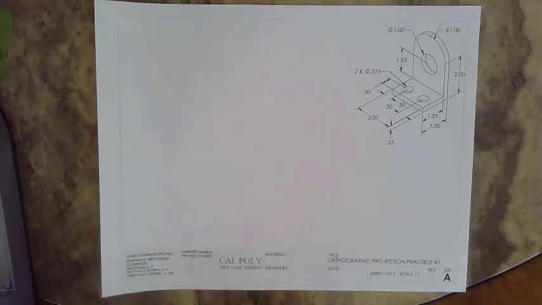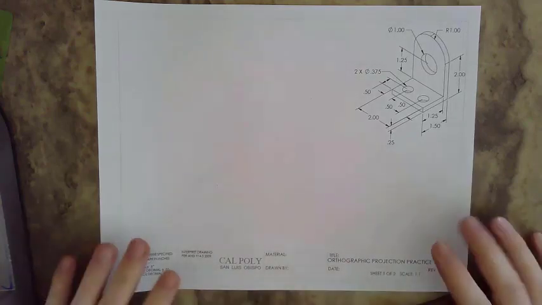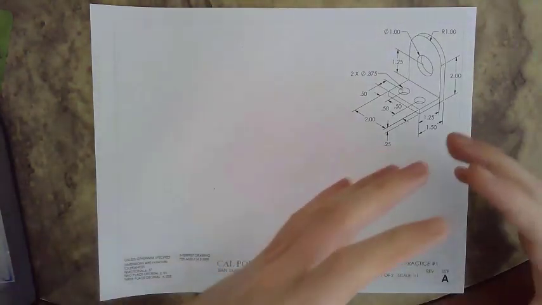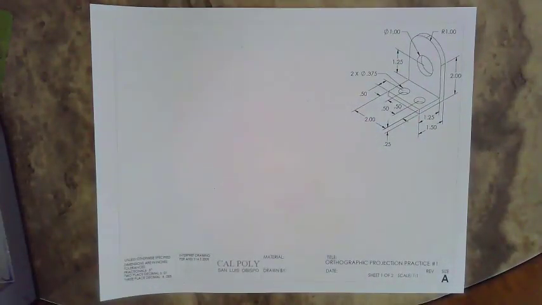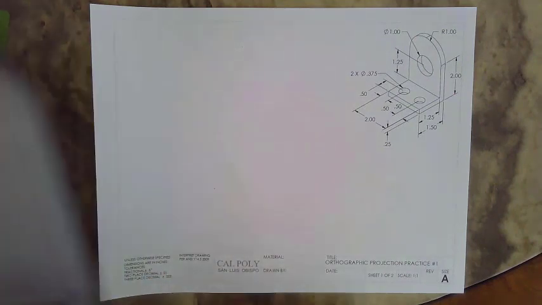There are 2 standards in the world. We will be focused on ANSI, the American National Standards Institute. Over in Europe, they use ISO, the International Organization for Standards. And for this exercise, the main difference is how it's projected. So they have different right and top views than what we will be doing today. So what that means, we have our part.